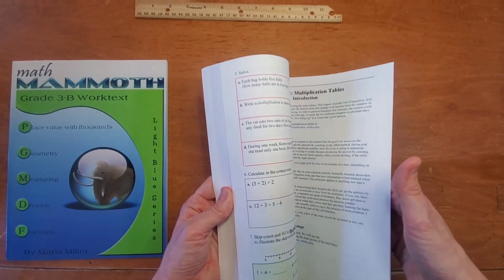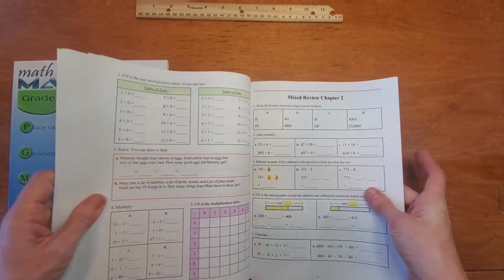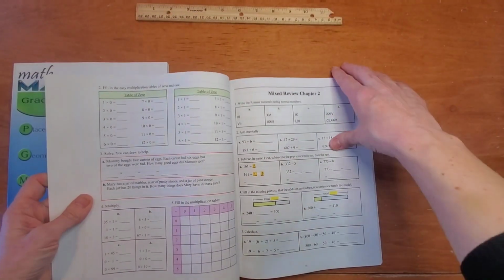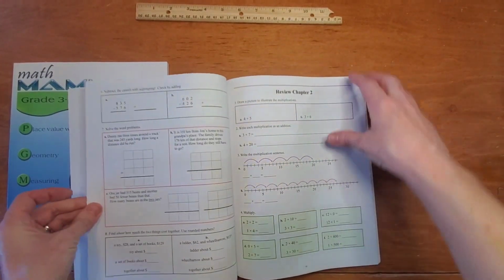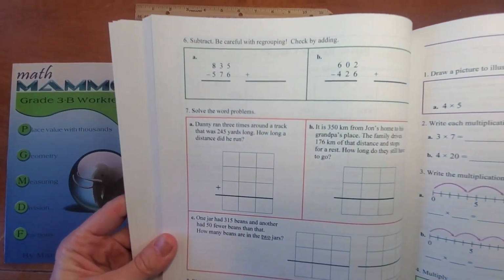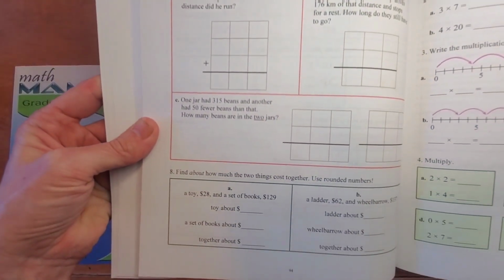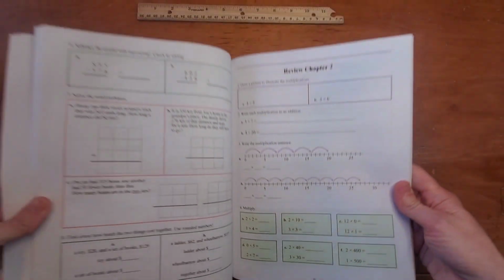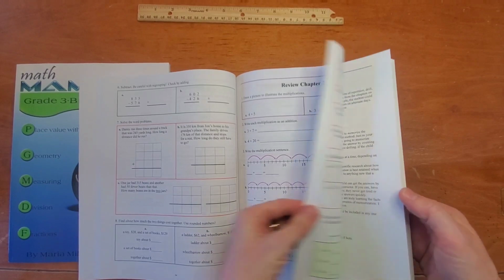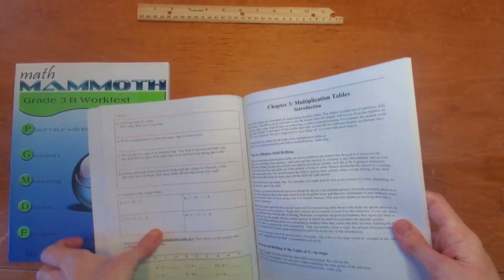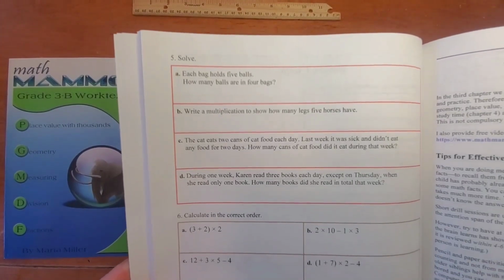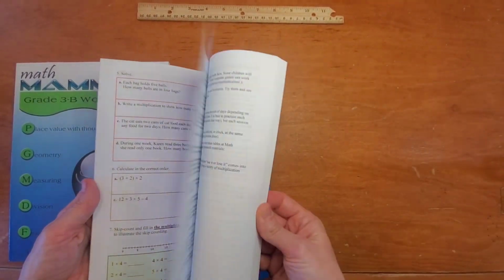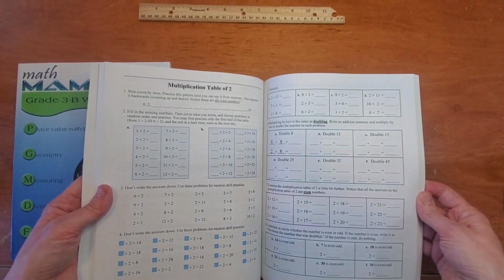At the end of the chapter, there is usually a mixed review of the various things that they've been practicing, and then an actual chapter review. That's more of the mixed review on this page. And then it goes into the chapter review. If you get the separate testing book and cumulative review book, then you would have those as well as an end of the year test that you could give to your kid. And then they do have an answer key that you can purchase as well.